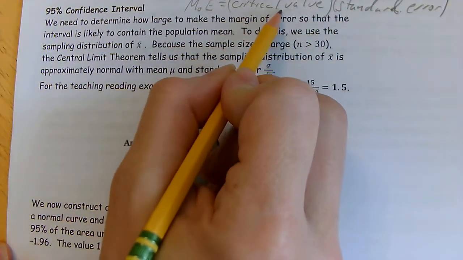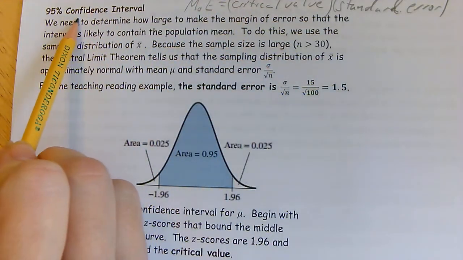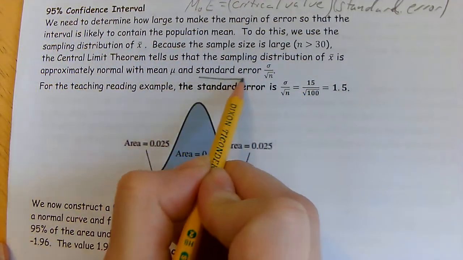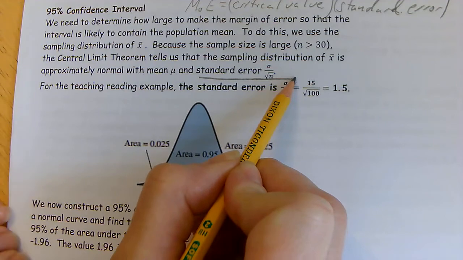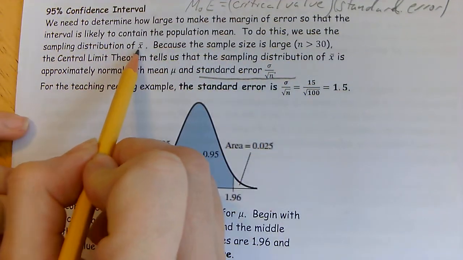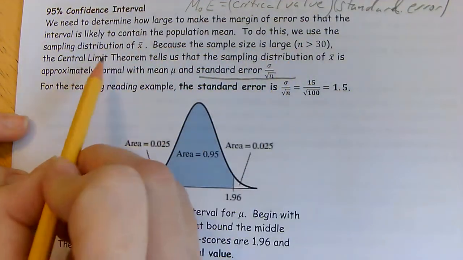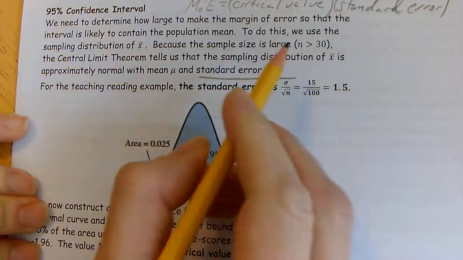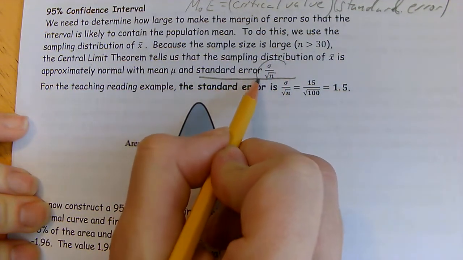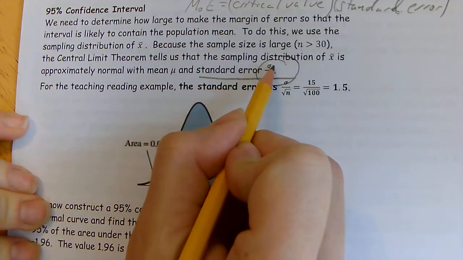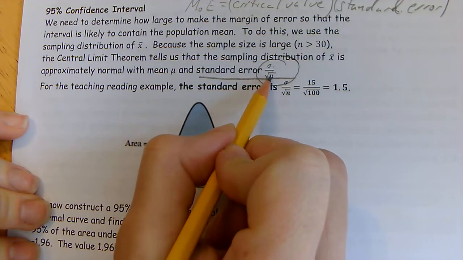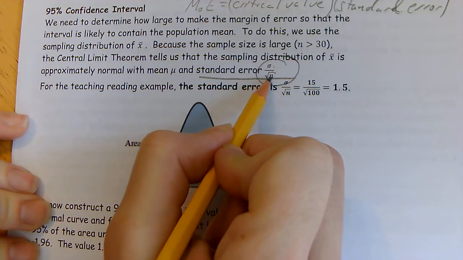The critical value depends on the level of confidence, which we'll talk about. The standard error, because we have a sample mean and our sample size is larger than 30, the central limit theorem tells us is going to be the population standard deviation divided by the square root of the sample size.